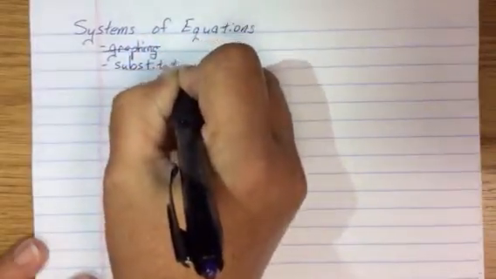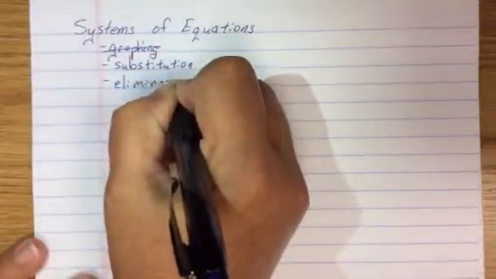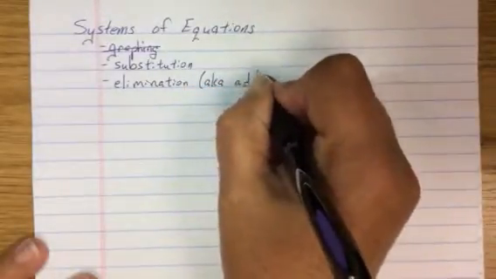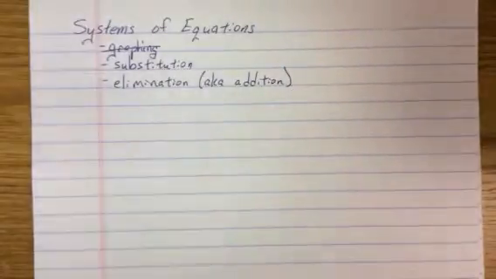Now there are three methods of solving systems of equations. The first method is graphing. We graph the linear lines. I'm not going to talk about that. Second is called substitution. Third, elimination. I have seen textbooks also call it the addition method. It's these two methods I'm going to quickly talk about.